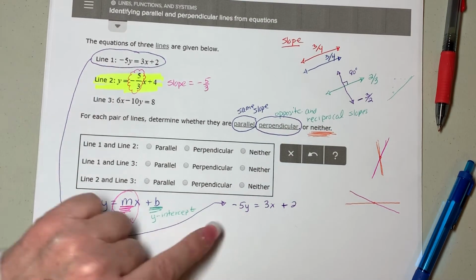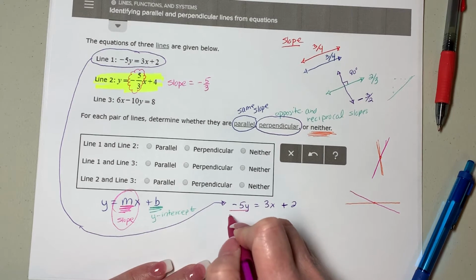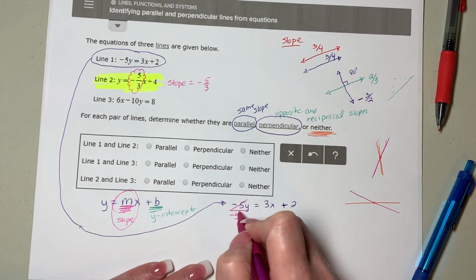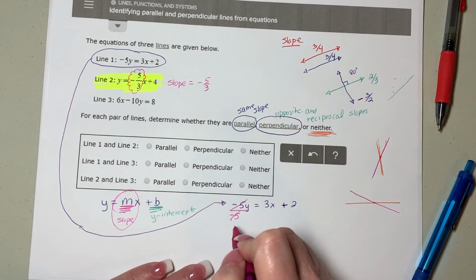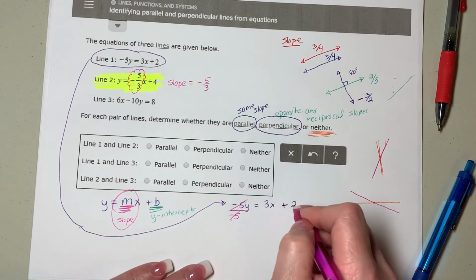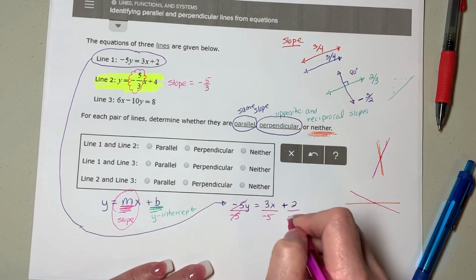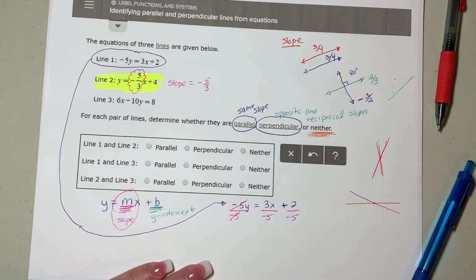I need to get rid of that -5. So to solve for y, I'm going to divide by -5. That cancels that off. But what you do to one side, you got to do to the other. And since the other side has 2 different terms, they both have to get divided by -5.